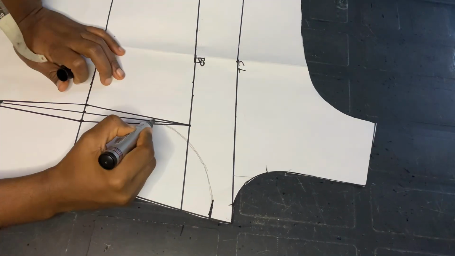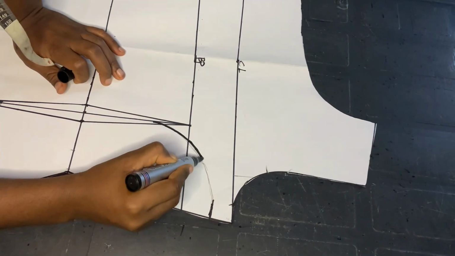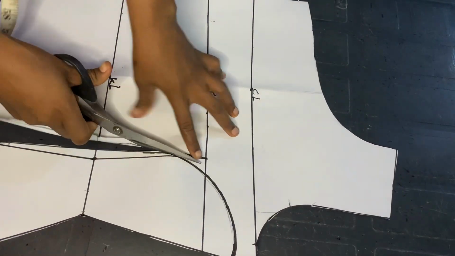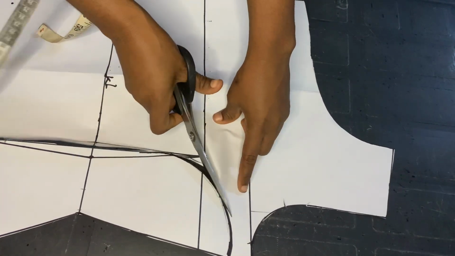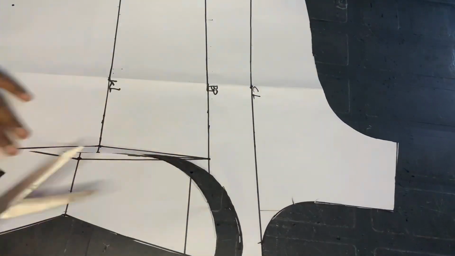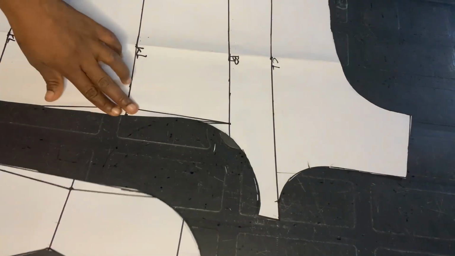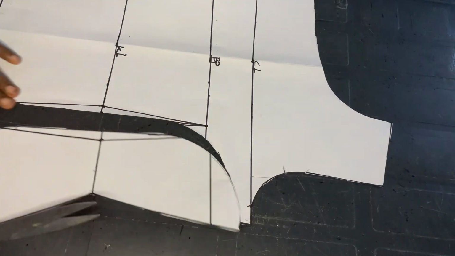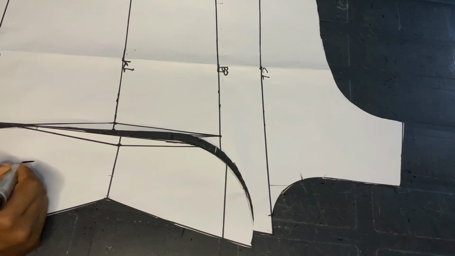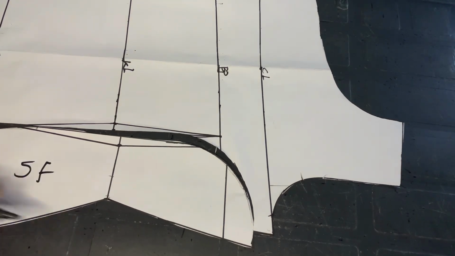To achieve the gathered effect or the twisted effect we have around the waist, we will have to cut this part out. Then we'll slash the remaining part of the paper. We are going to apply slash and spread method to achieve that. So we'll be joining this part back when we are done slashing the paper and creating these gathered effects. We are going to join this part back, but that will be later. I'll go ahead and label this side front, and I'll keep it aside.